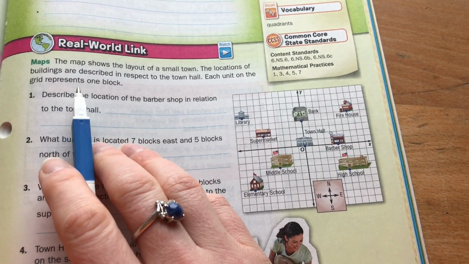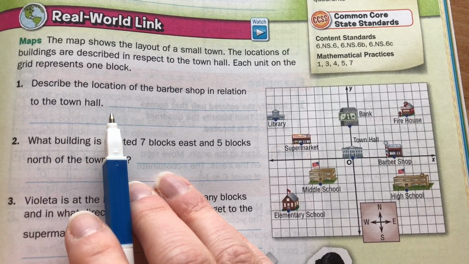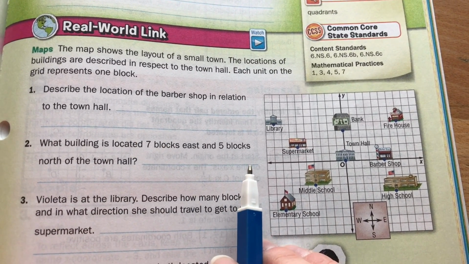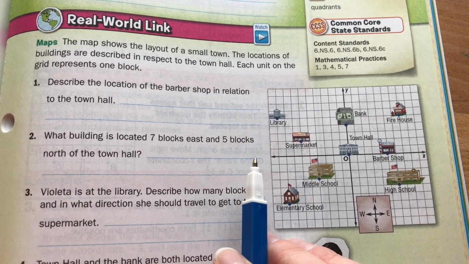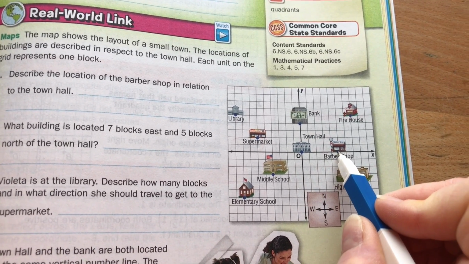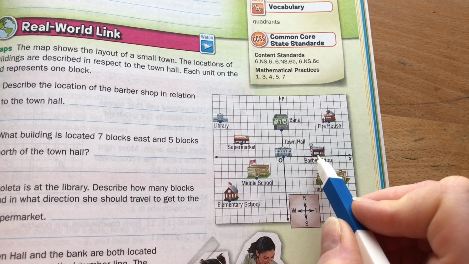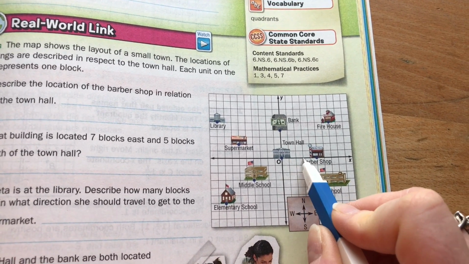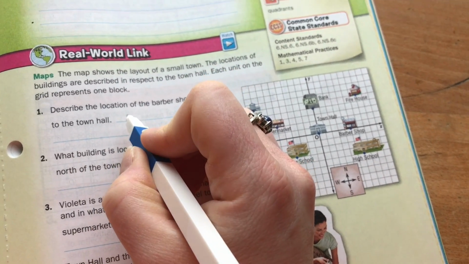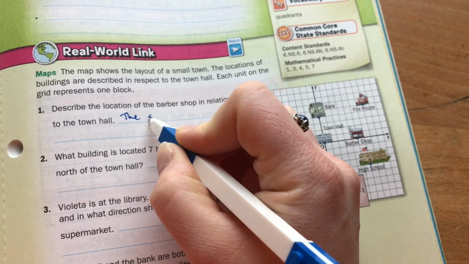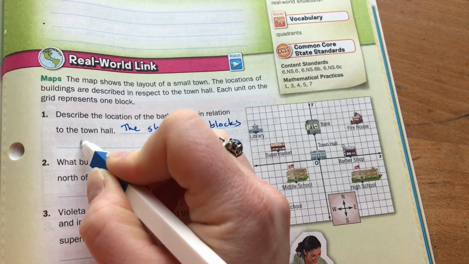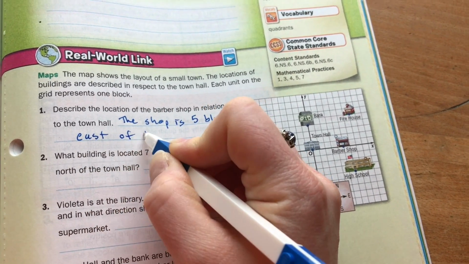So, maps. The map shows the layout of a small town. The locations of buildings are described in respect to the town hall. Each unit on the grid represents one block. Describe the location of the barber shop in relation to the town hall. So if this is the town hall and this is the barber shop, how many blocks away? 1, 2, 3, 4, 5 blocks east. So the shop is 5 blocks east of the hall.